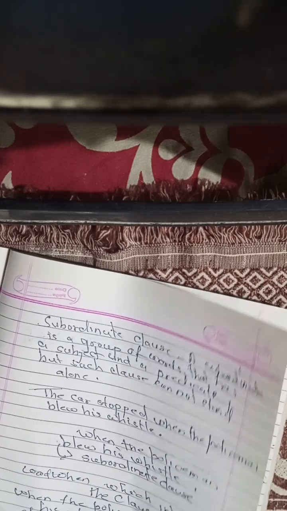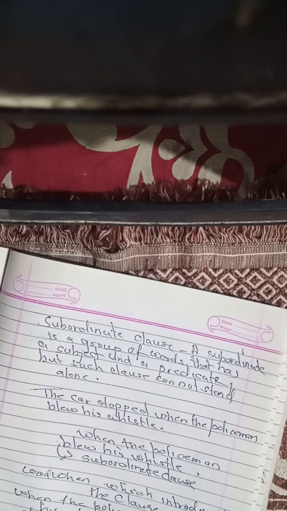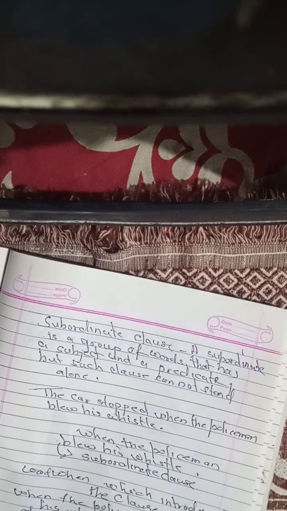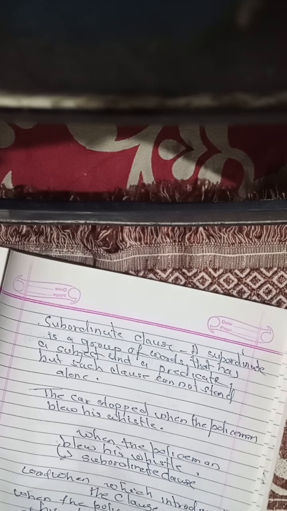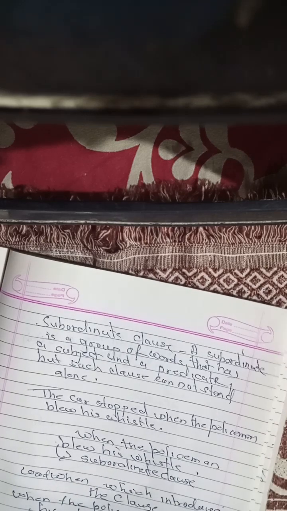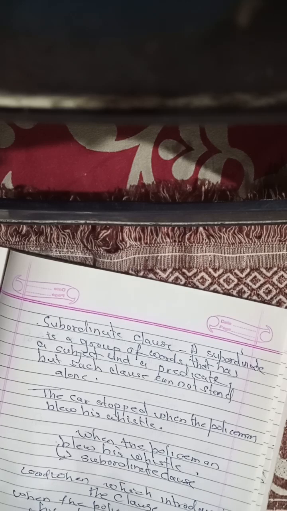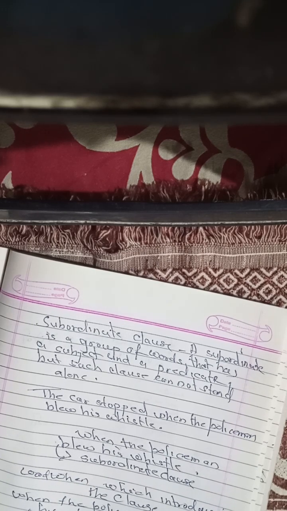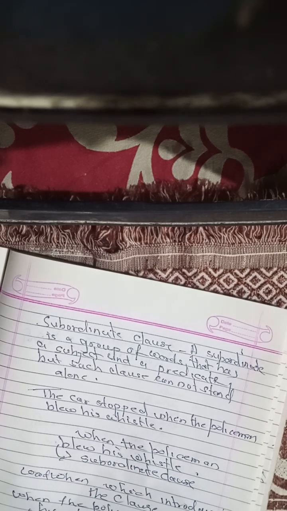Now here, the group of words "the car stopped" is an independent clause.